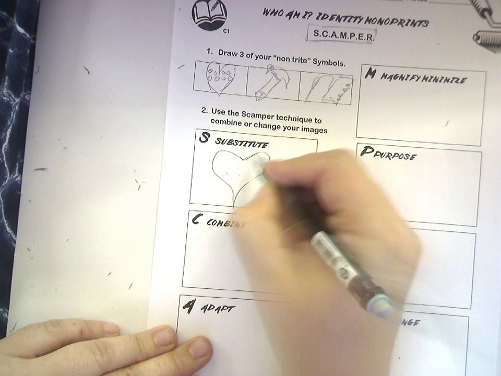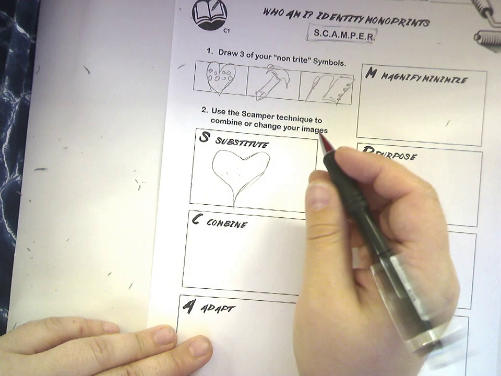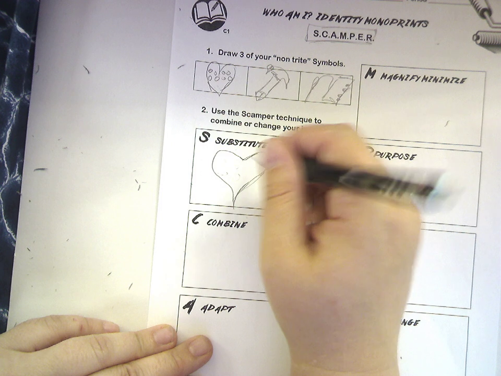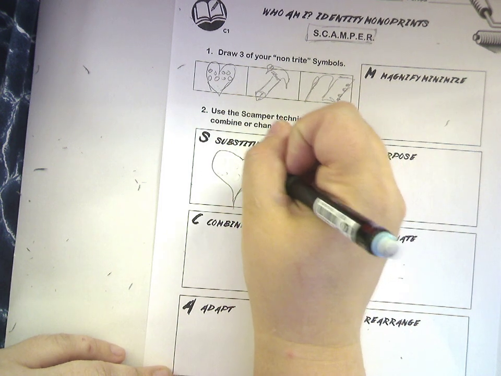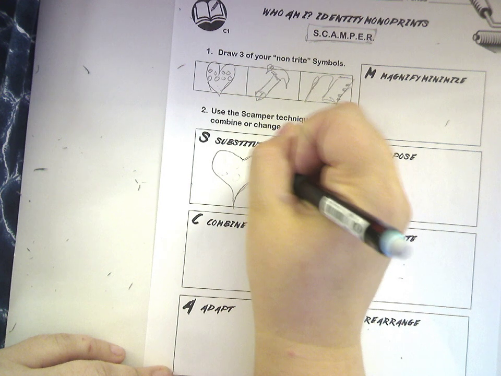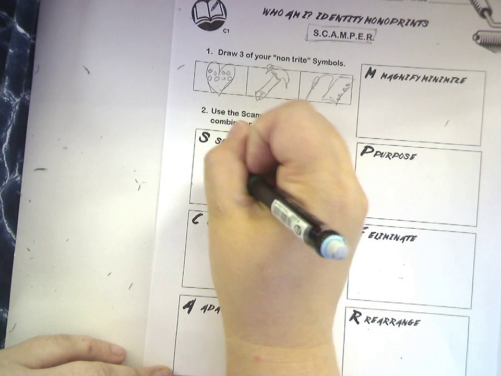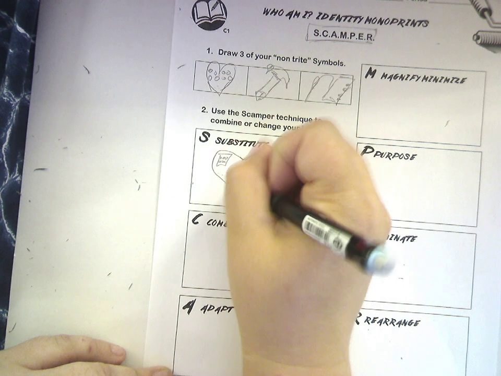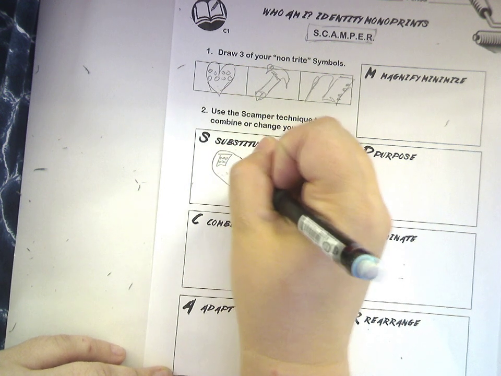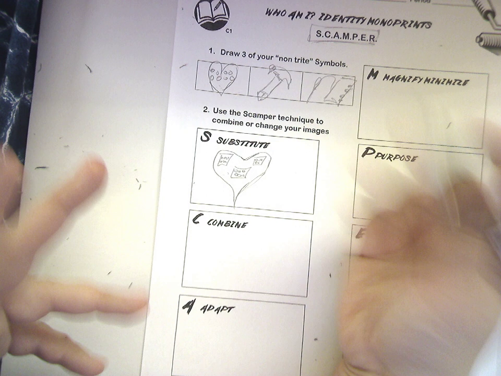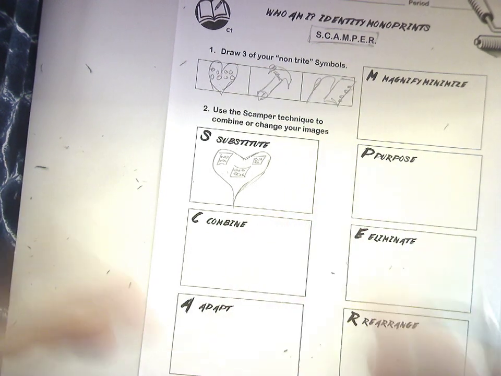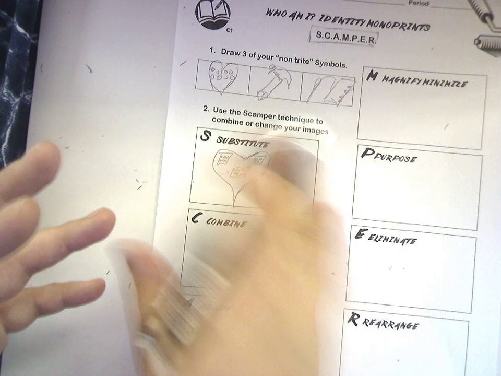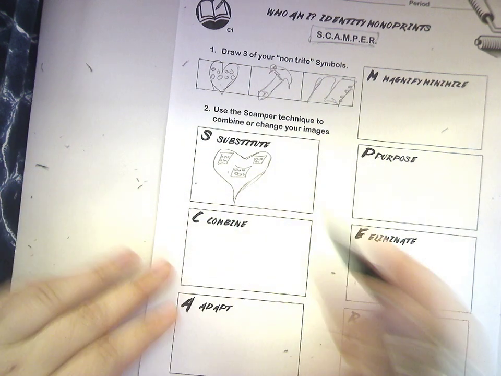Maybe instead of all those Lego pieces, I substitute those Lego hearts with little Legos. So instead of the little dots inside them, I put all the Legos instead. And I'm not a huge fan of that idea, but it shows me substitute. So you don't have to love every idea here. You can just move on and get 1 or 2 ideas for each of these.